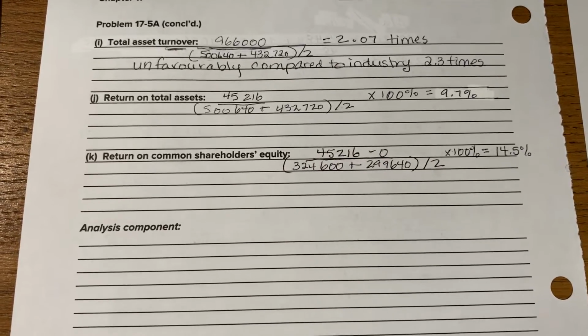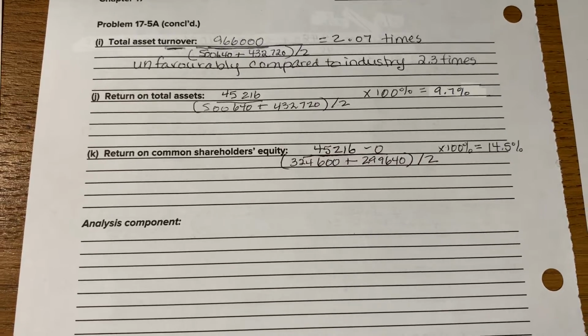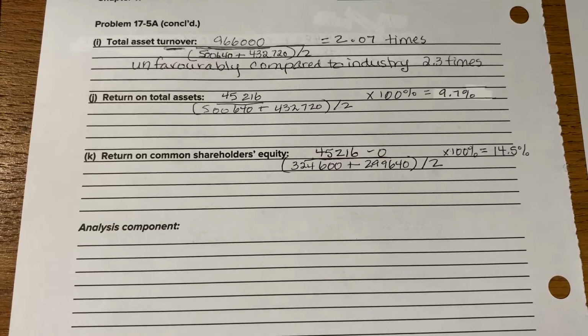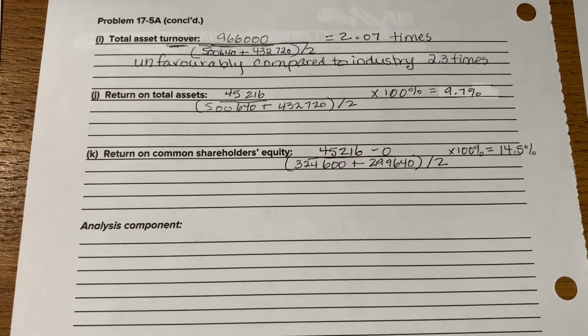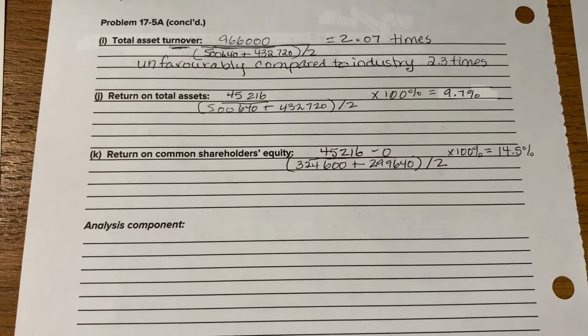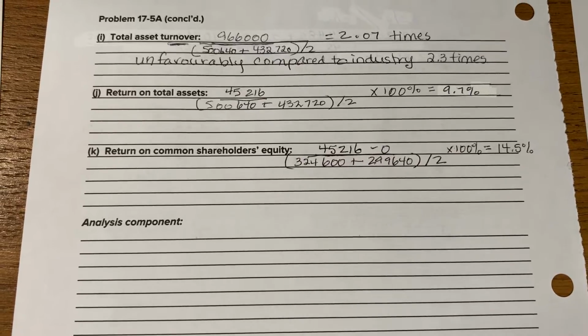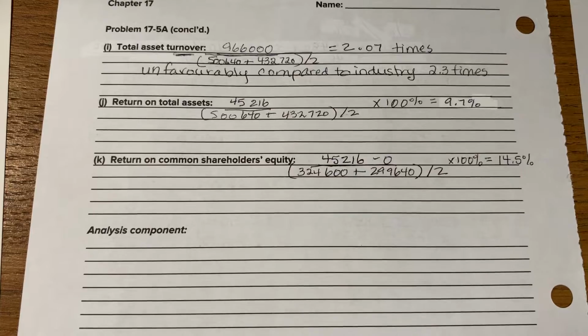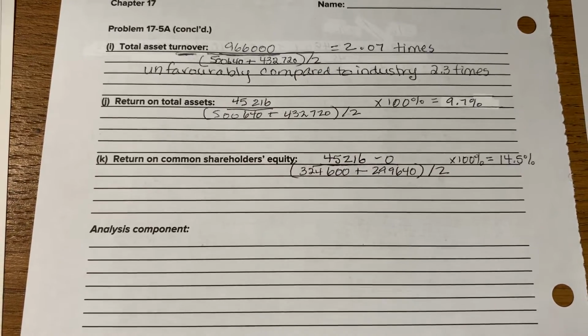Then take your 45,216, divide it by that average number, multiply that whole thing by 100%, and you should get 9.7%. So our return on our total assets as a company is 9.7%. We're going to compare that to industry average in order to figure out how well we're doing there.